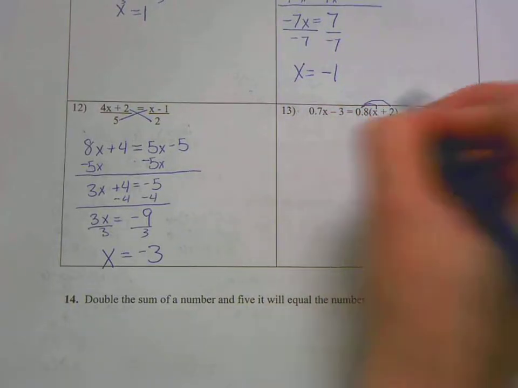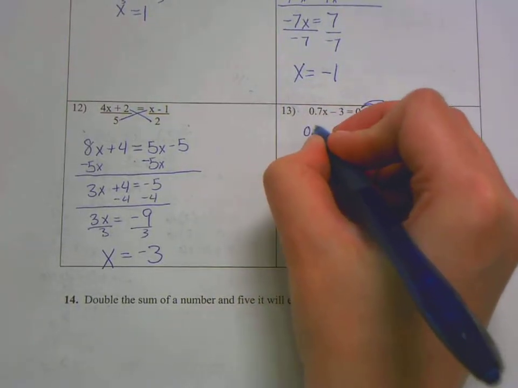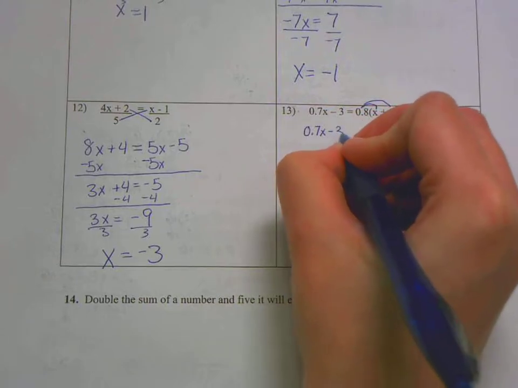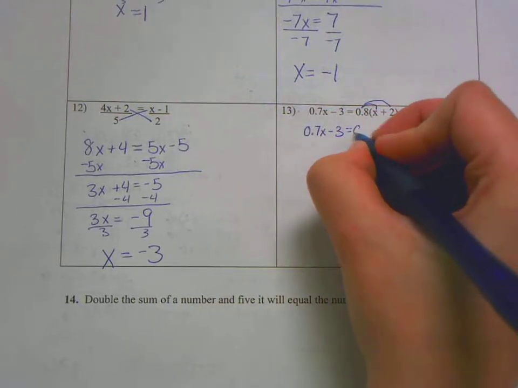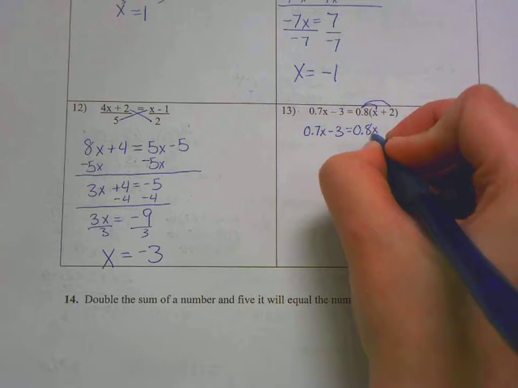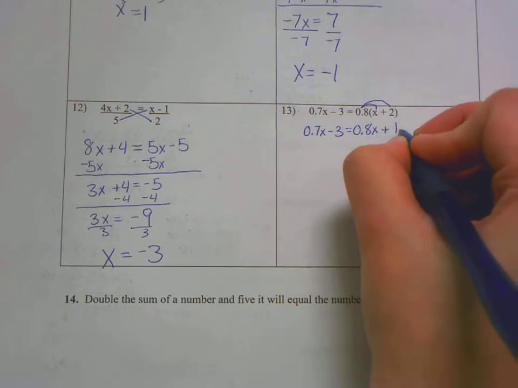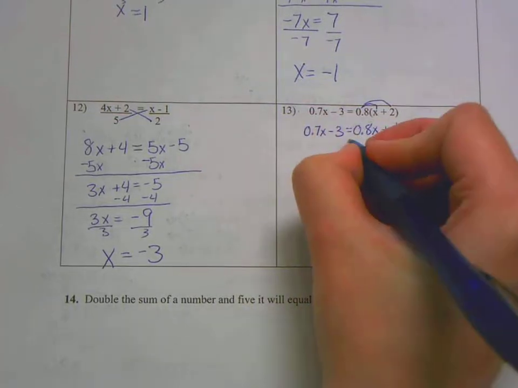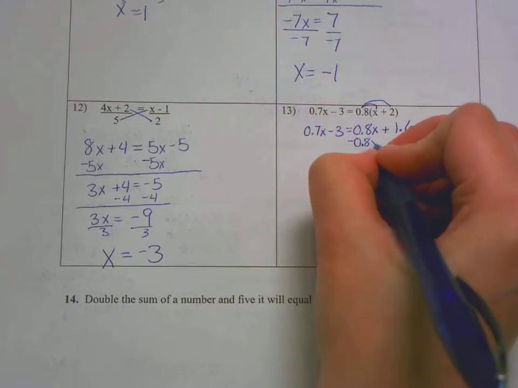13, don't let the decimals throw you off. Use your calculator so that you're not making any mistakes with the decimals, but you're still going to solve the same way. We still start by distributing. Then use inverse operations to get the variables on one side and the whole numbers on the other.